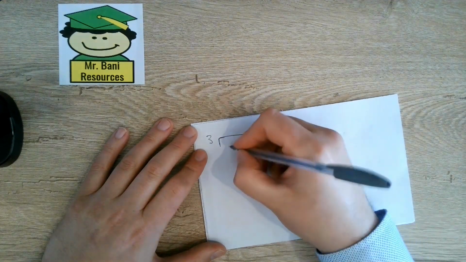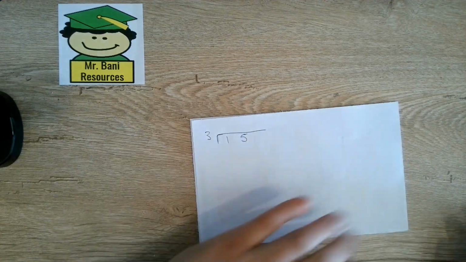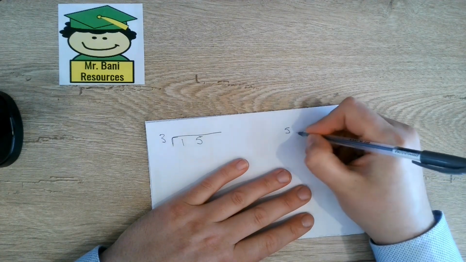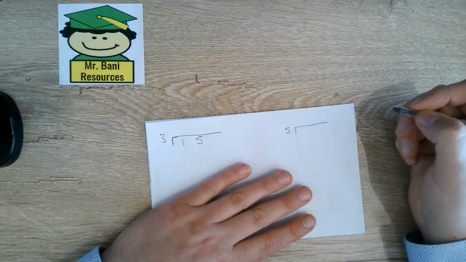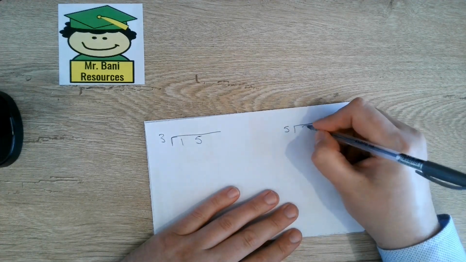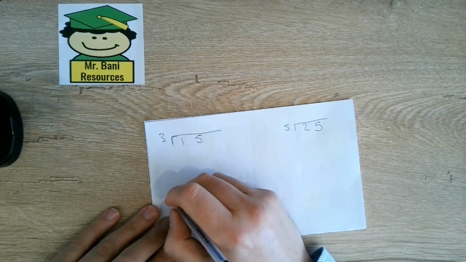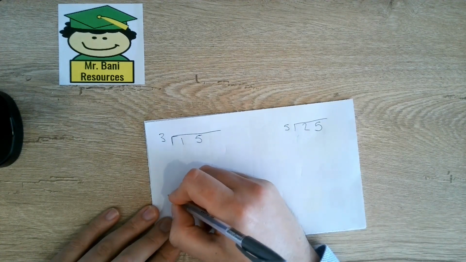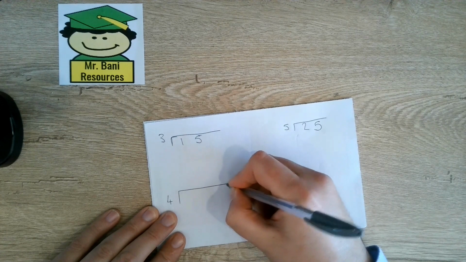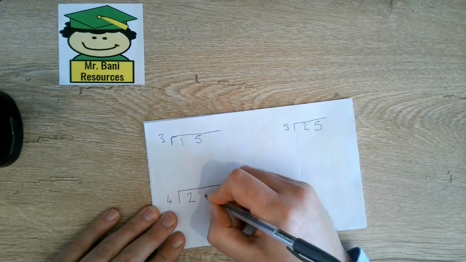So 3 divided by, let's say, 15, yeah? How many 3's go into 15 is the question. And then you've got another one. You've got how many 5's go into 25 is fine. And then let's do our 4 times table, and let's make it 24.